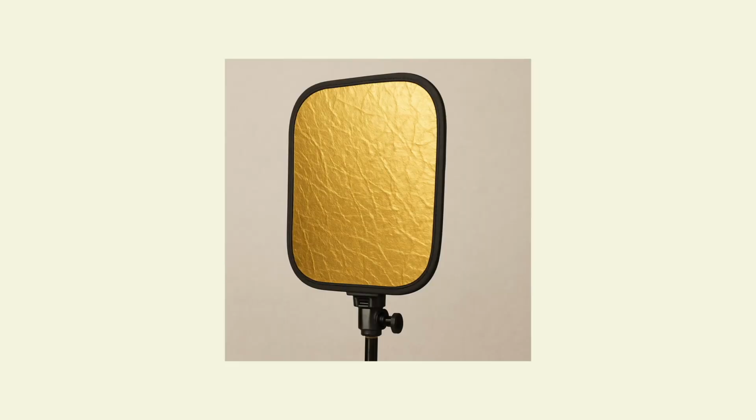And then finally, rather than using a silver reflector, we can use a gold reflector. And this is great around the time of sunset when we know that the light coming from the sun is going to be much warmer and we want to match that. So let's recap. We can soften a natural light source by putting a translucent sheet in between the light source and our subject. We can use bounce cards to add light into the shadows and reduce contrast. And we can use reflectors to maintain the hardness of the light and change the color.